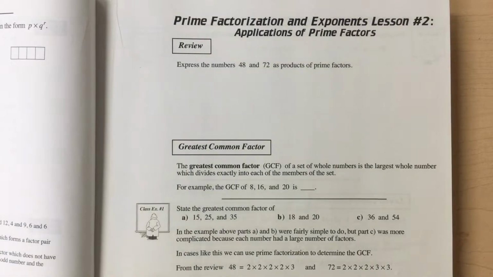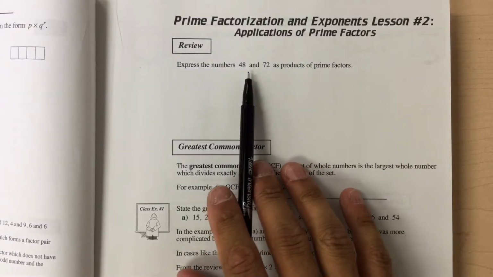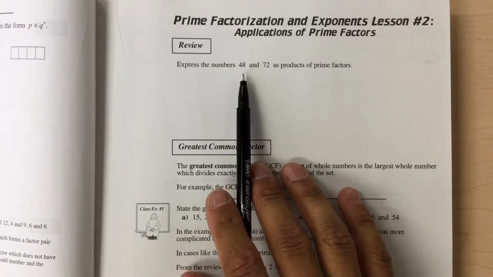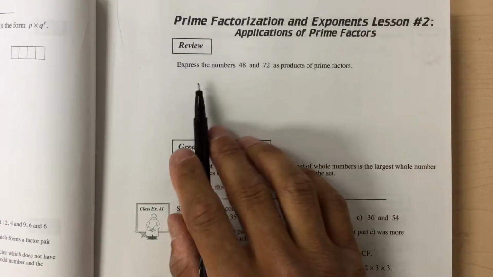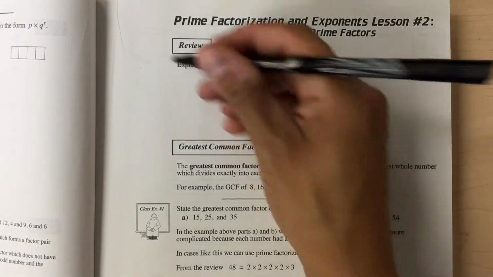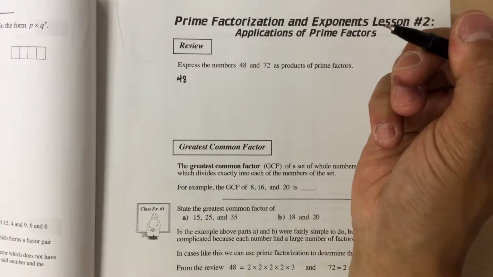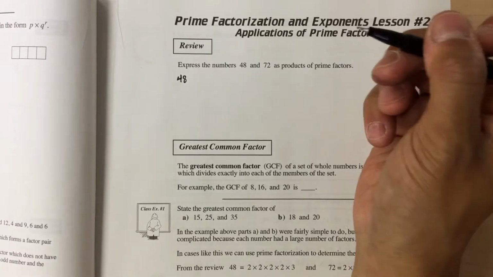Welcome to lesson number 2, applications of prime factors. First thing that most of these chapters begin with is a little bit of a review. So we want to express the numbers 48 and 72 as products of prime factors. If I start with 48, there's two ways we could do it. We could either do the tree diagram or the division table.